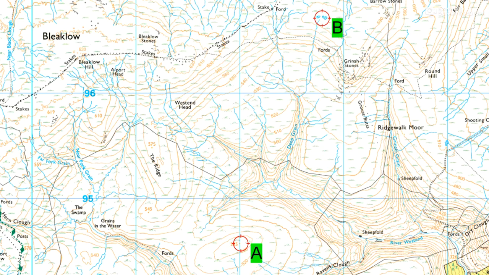This week we've got another route choice. So the question is, how do we get from A to B? I want you to think about the terrain. I want you to think about which would be the quickest route. I want you to think about which would be the easiest route to navigate in poor visibility.